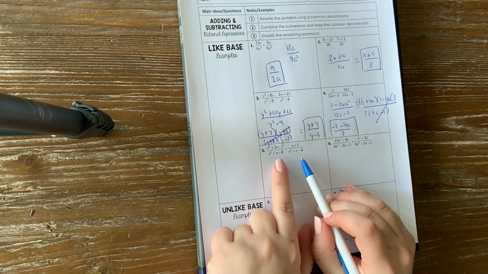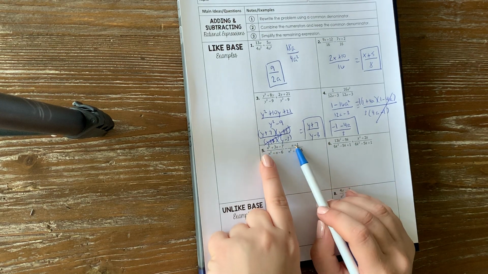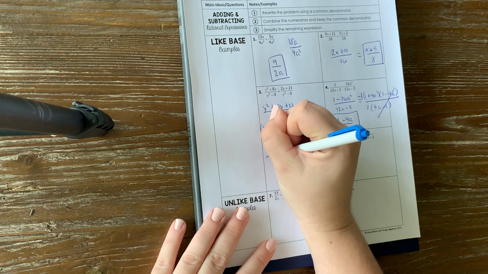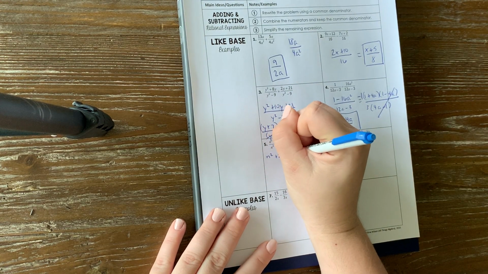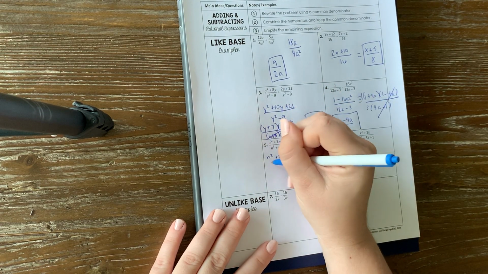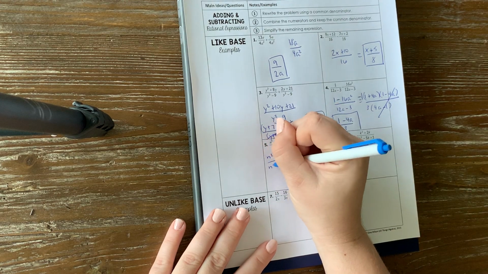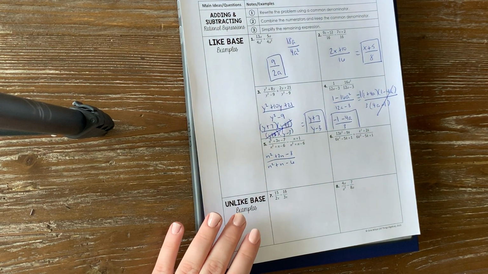Number 5, we have common denominators. Okay, so we can subtract here. So there's not an n squared, so that n squared we just carry over. 3n minus n is 2n. Negative 7 minus 1 is negative 8. And it's over n squared plus n minus 6. Okay, so then from there, we want to factor both the numerator and the denominator.